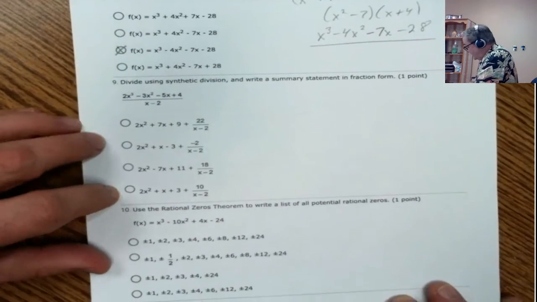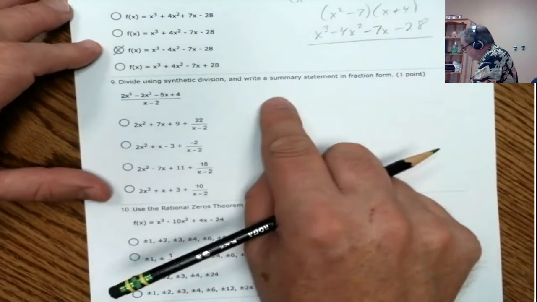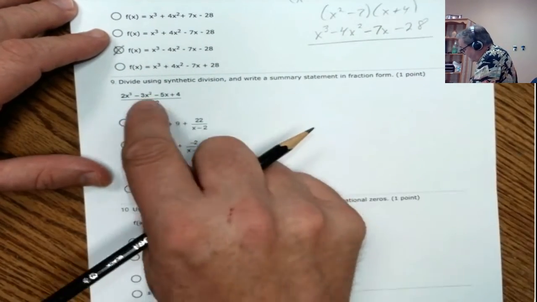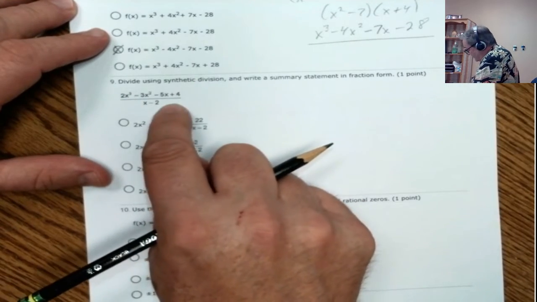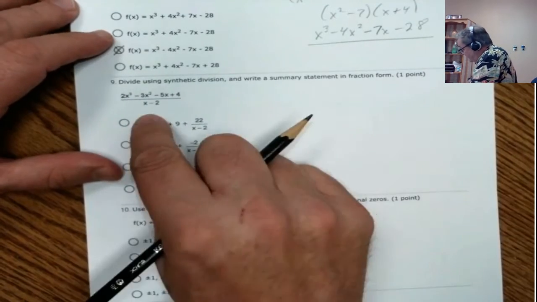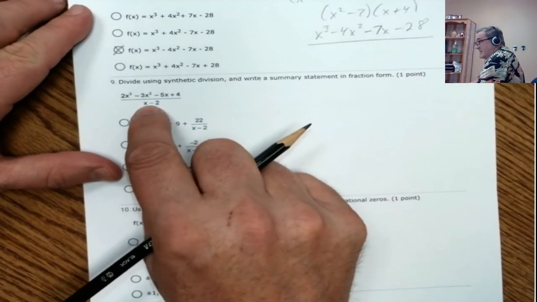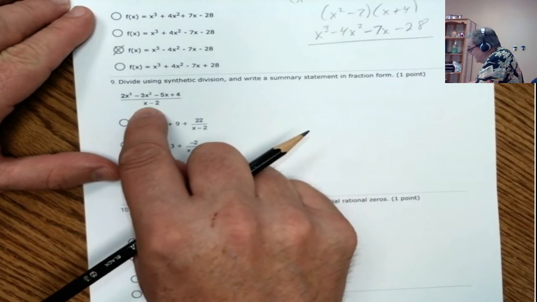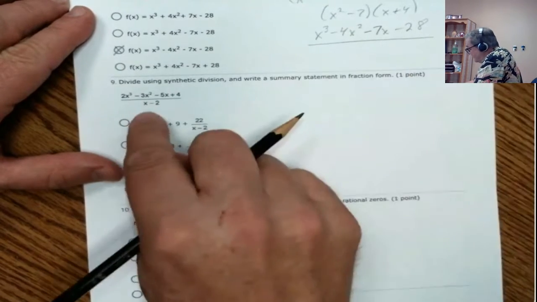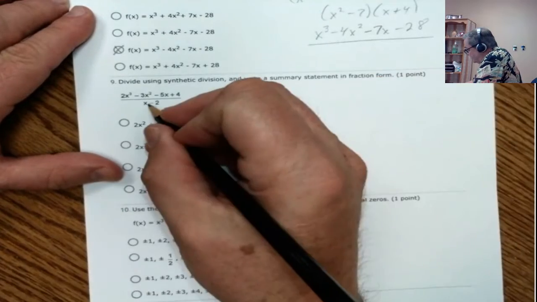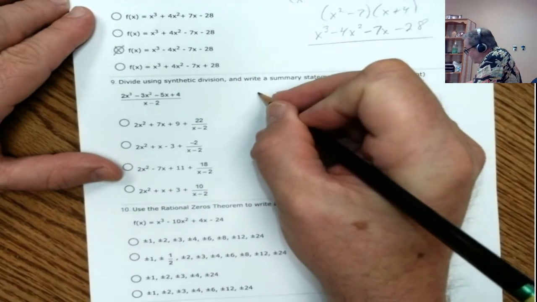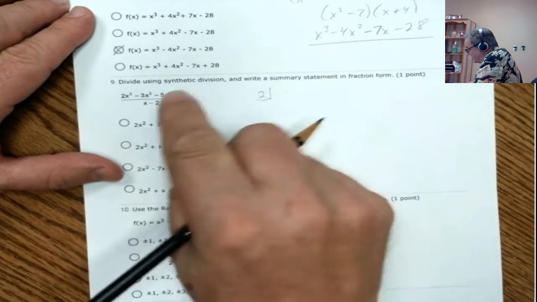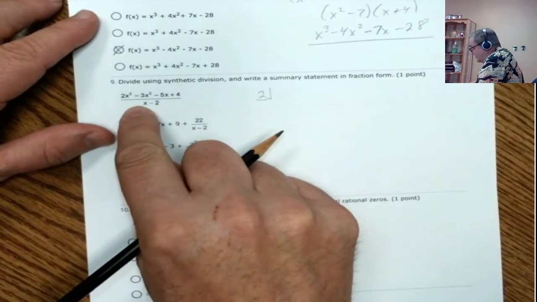All right, use synthetic division. Write a summary statement in fraction form. So if we divide the numerator by the denominator, we should get one of these answers. Now remember, synthetic division, we can do that if it's an x minus 2 or an x plus 2 or something, as long as it's just a simple linear binomial there. So if it's x minus 2, we're going to use the positive 2. Remember, we use the opposite sign, because if that was equal to 0, 2 minus 2.